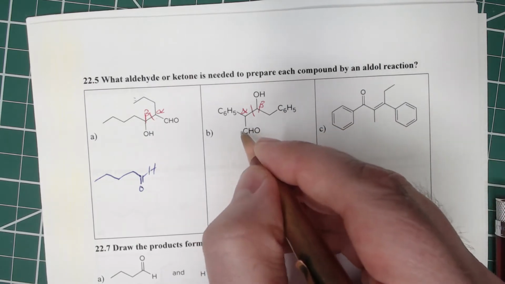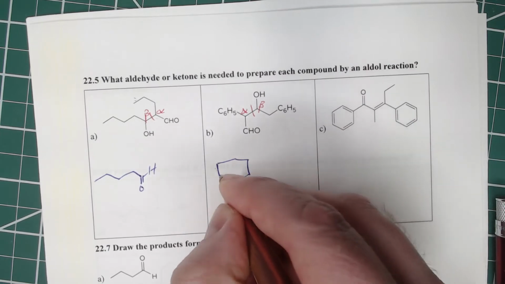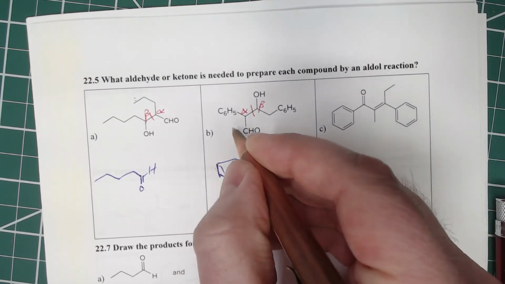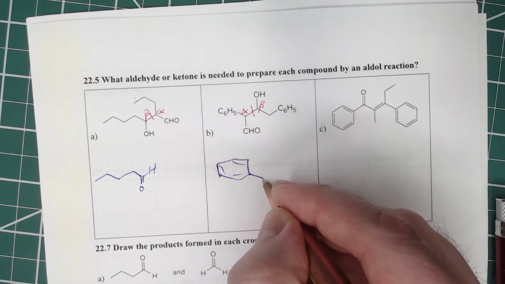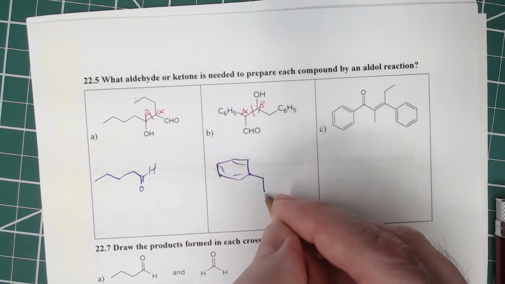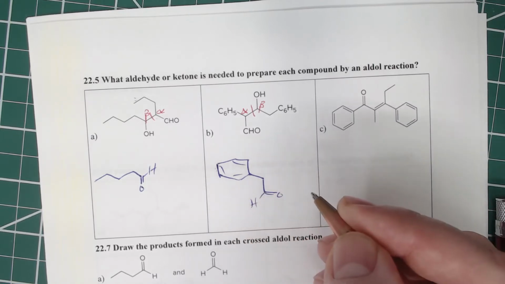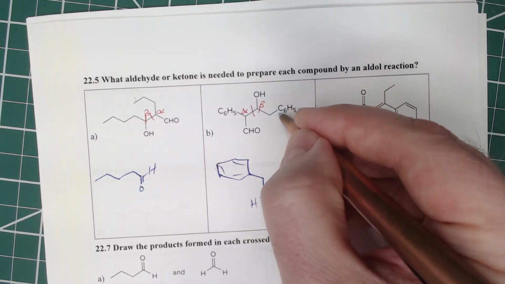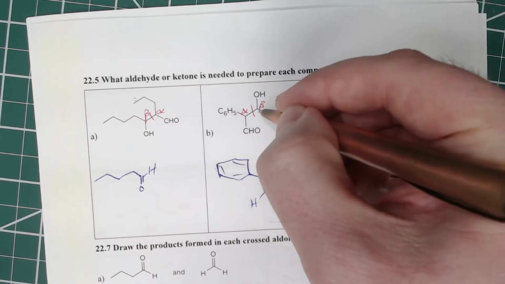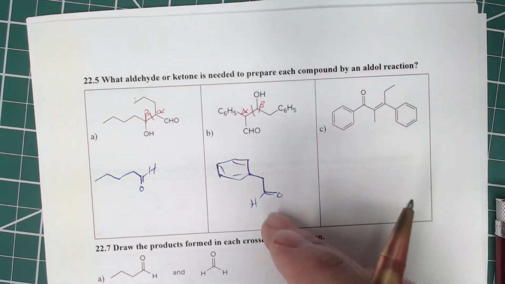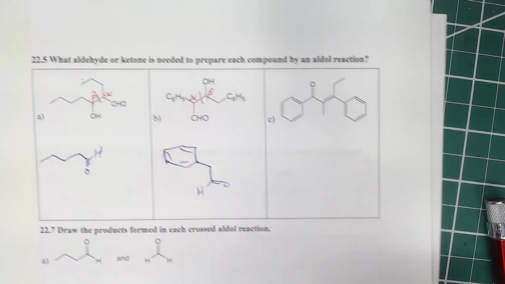As far as drawing what our aldehyde is, let's go ahead and draw this benzene ring. So there is our benzene ring. There is a carbon that comes down, and then we have an aldehyde. All right, and the other one you'll see is a benzene, and then here is that CH2, and then there is the carbonyl. And so that is the molecule that we use to make this particular one.